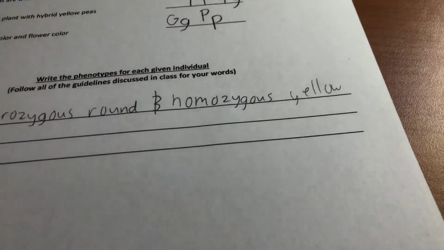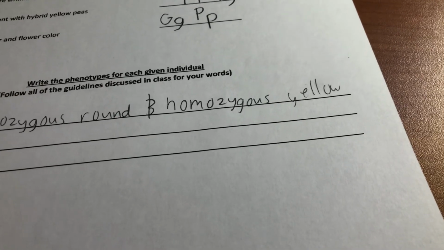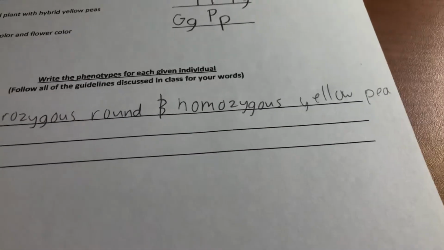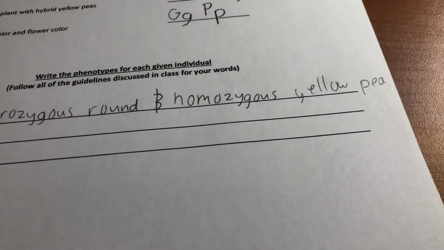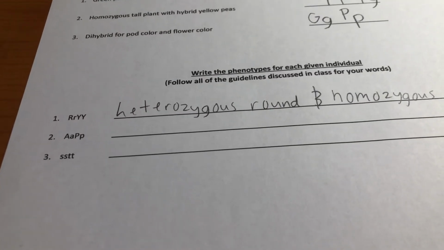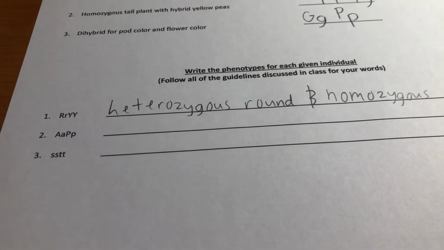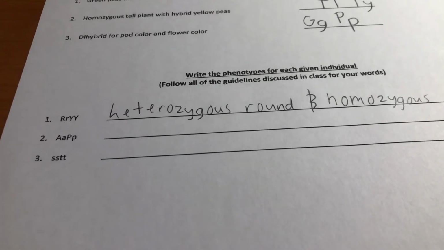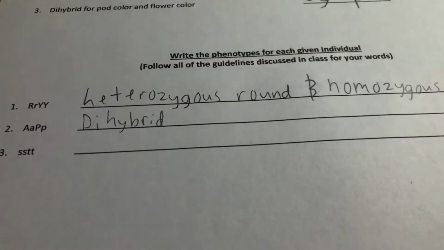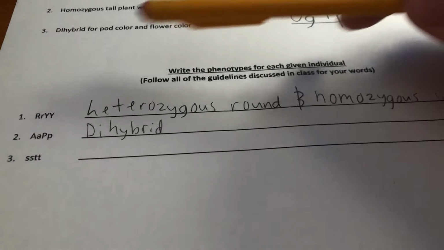Something that is often forgotten is we need to specify what's yellow. In this situation, it would be the P that's yellow. So we need to remember that. Number 2, we have the capital A and the lowercase a, and the capital P and the lowercase p. This is a dihybrid, just like up there in number 3. This is also dihybrid, so we can just put dihybrid right at the beginning.